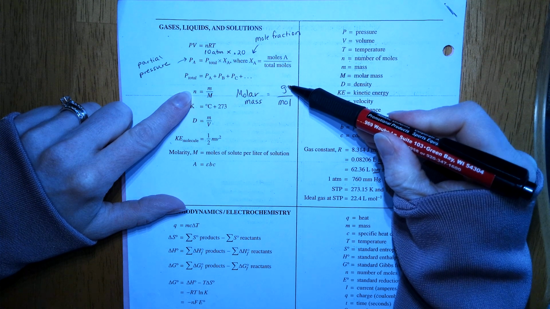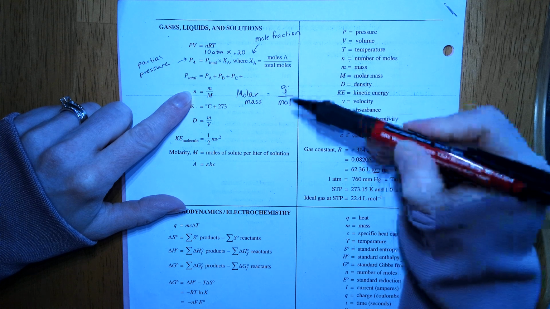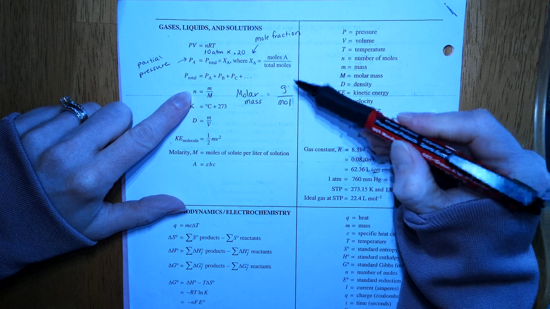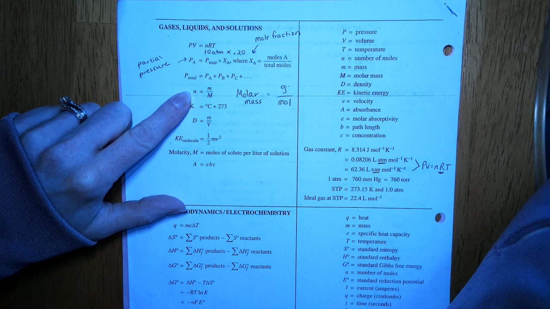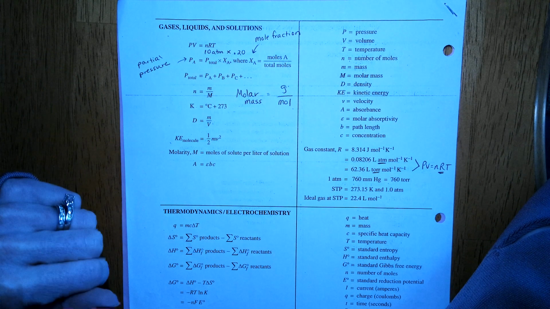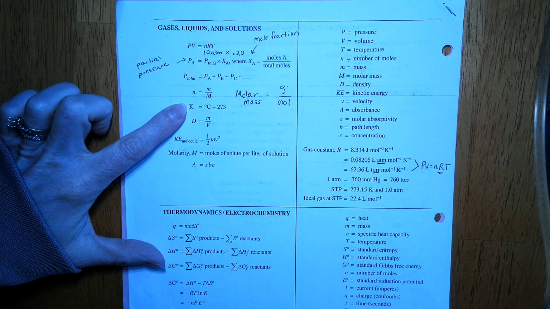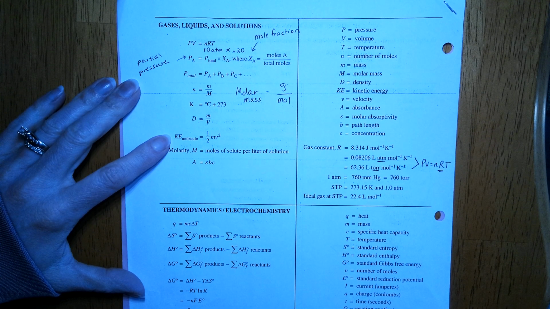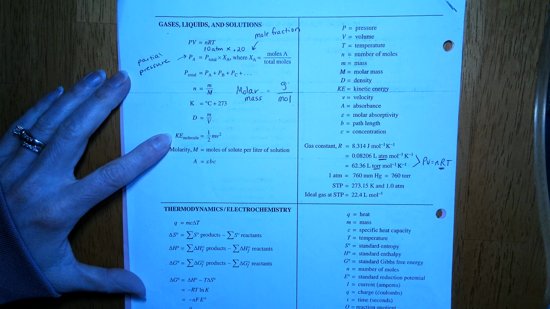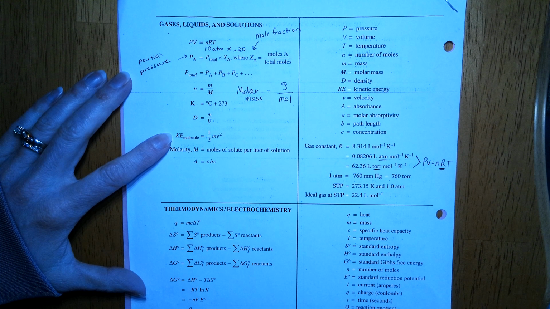If you knew the mass of the sample and you knew the amount of moles in your sample, you can calculate molar mass, and that's a good way of identifying an unknown. They give me the switch from Celsius to Kelvin. They give me density. This guy here for kinetic energy, I haven't seen used in a way that you have to calculate kinetic energy or velocity or mass.